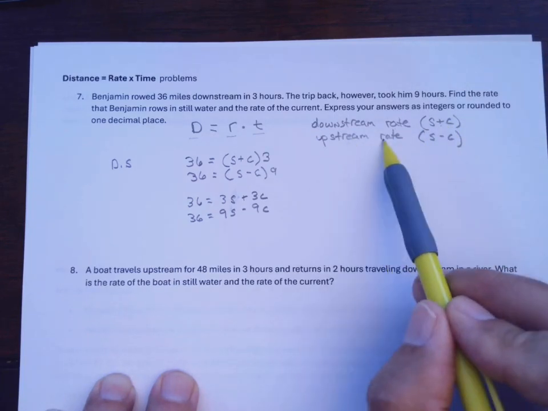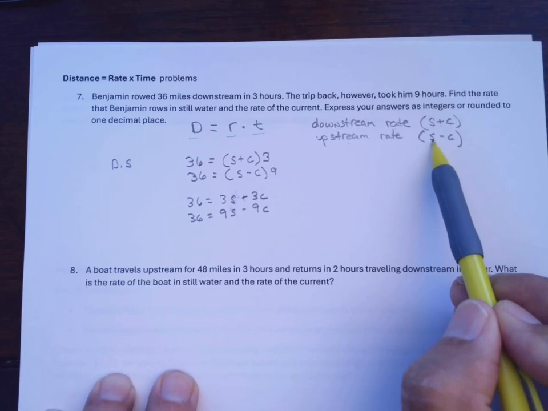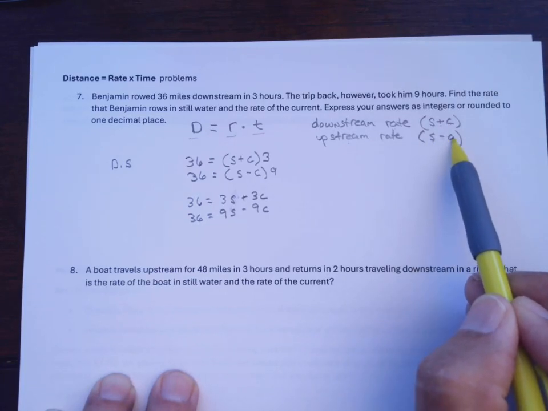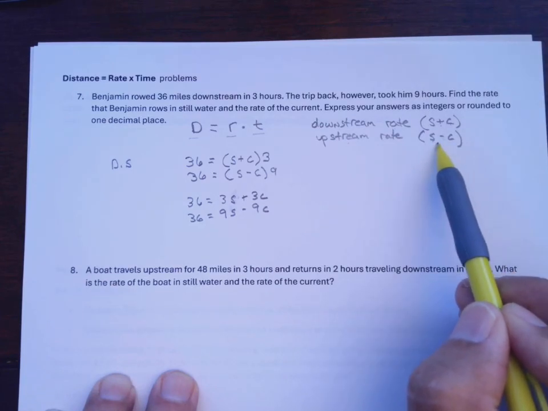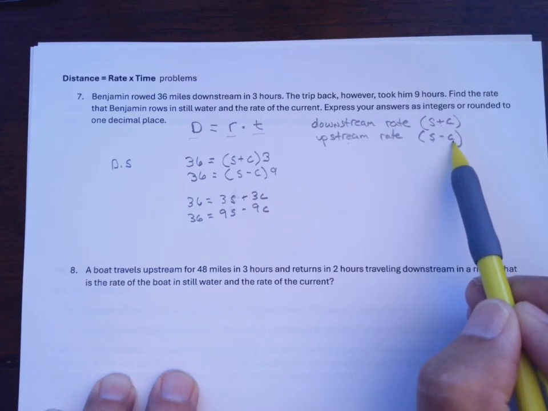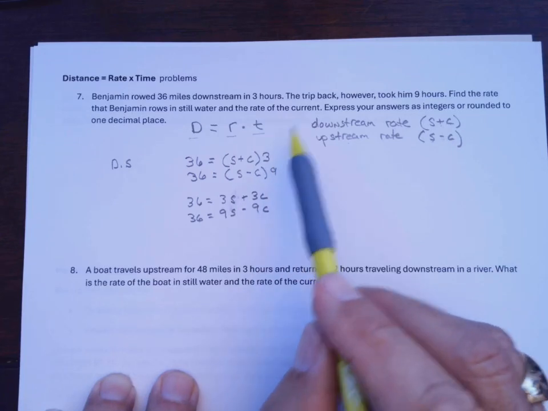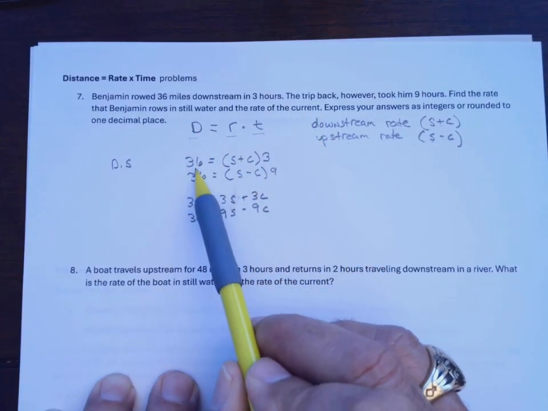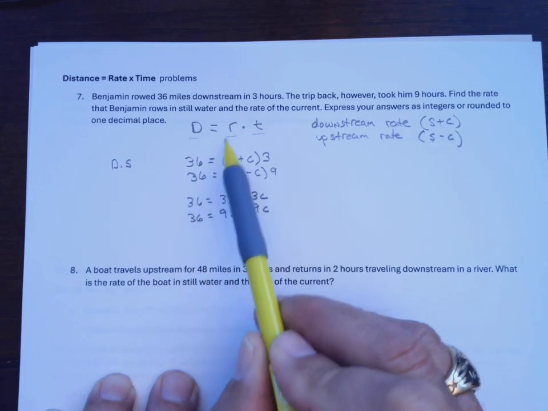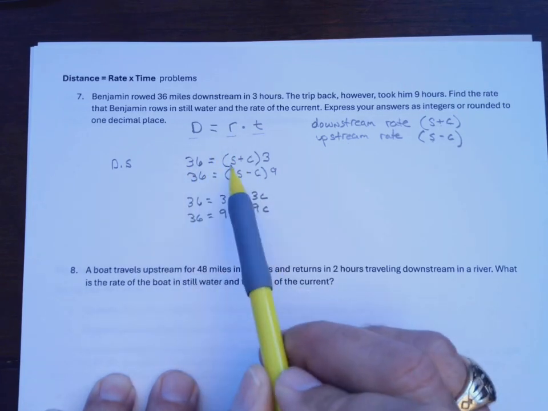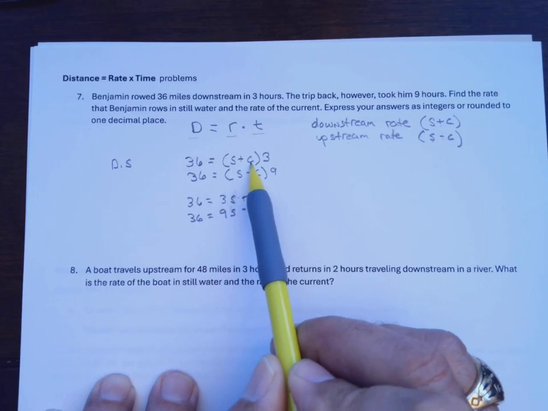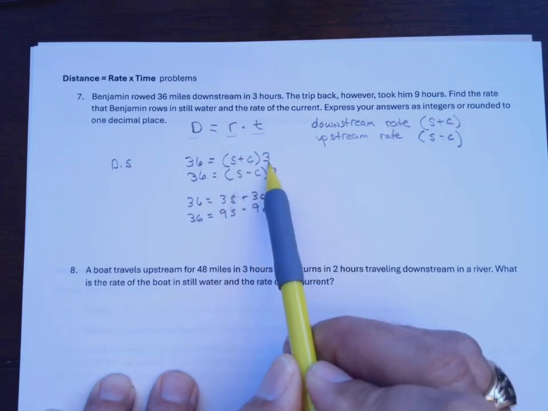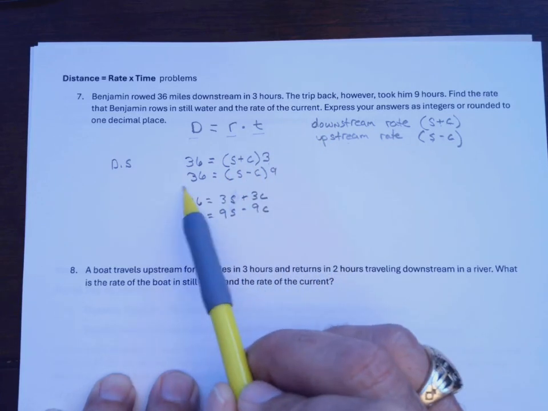Going downstream or upstream, it's still the same speed through the water, but the current is working against you, so your overall rate would be minus that current. If you write the two equations based on what we have here, it says that you go 36 miles, which is a distance, is equal to what rate? Well, if we're talking about downstream, it's going to be the speed plus the current times 3 hours. And then they describe upstream.